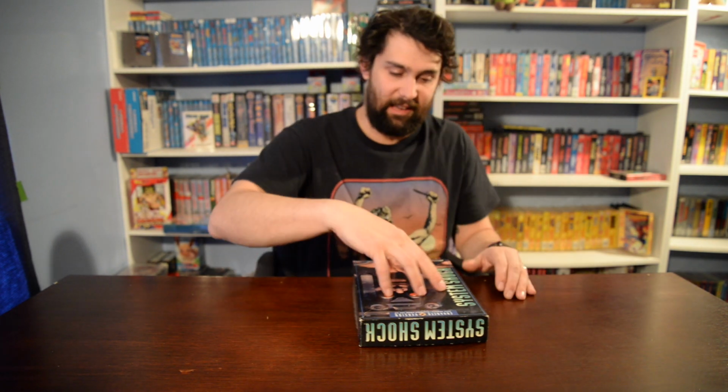You go around this space station and you pick up logs and you get information from the logs. So it's like every other space station catastrophe game that you've played. Doom 3 reminds me a little bit of that. Dead Space kind of reminds me of that. It just has a lot going for it.